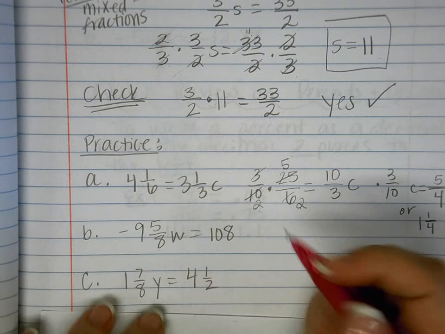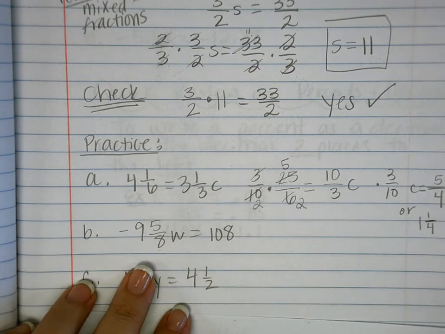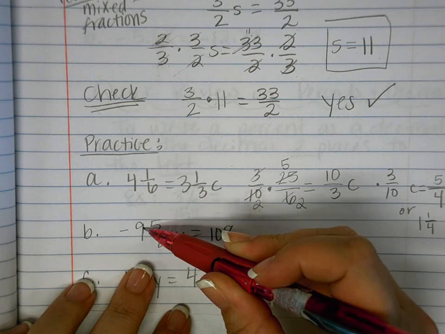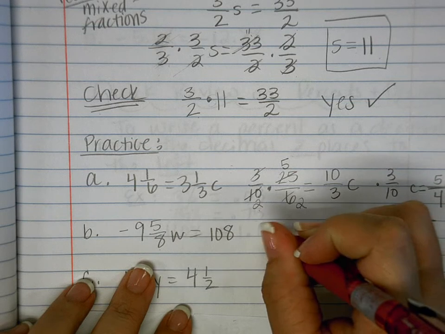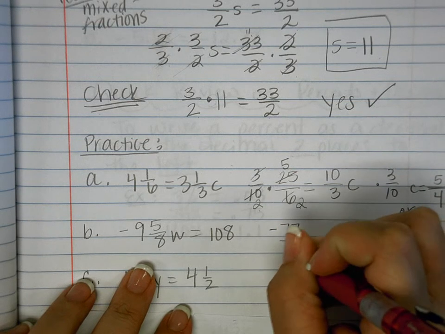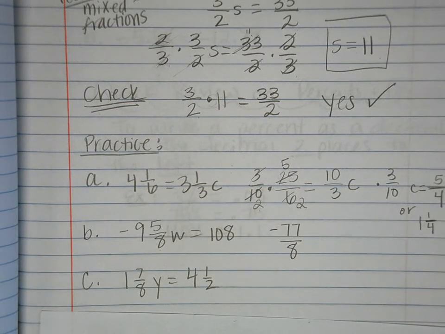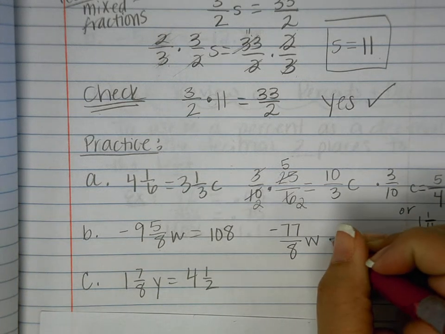So you were supposed to see some of this in 6th grade and a little in 7th. But here's what you do. 8 times 9 is negative 72. And you keep the 5 negative. So this is going to be negative 77 over 8. Do you guys remember that rule? You keep it negative? Who remembers that? Probably like one person, right? Because we rarely do this kind of problem. But you keep it negative. And then this equals 108.